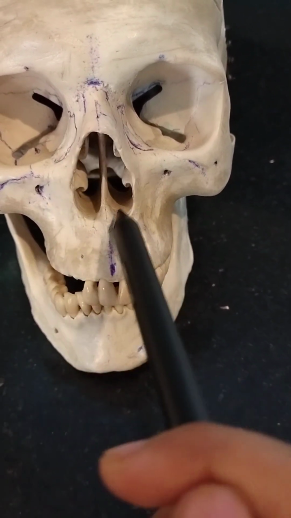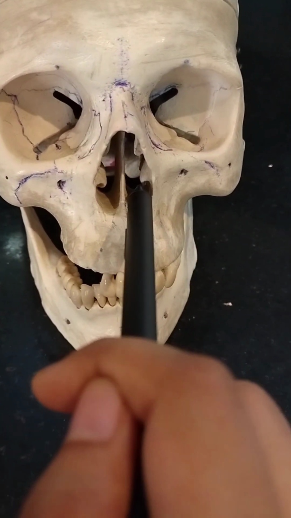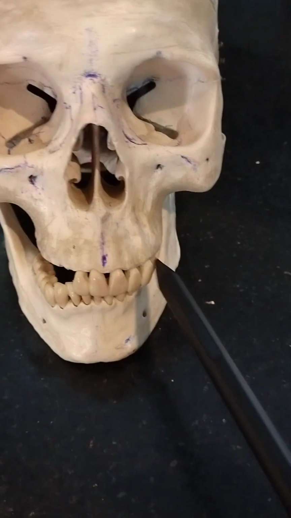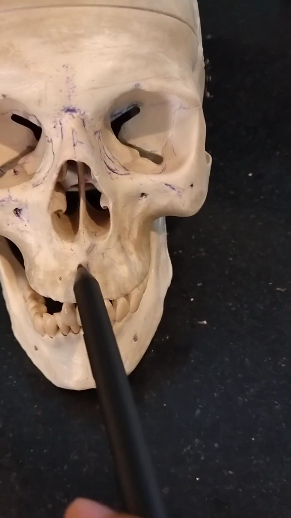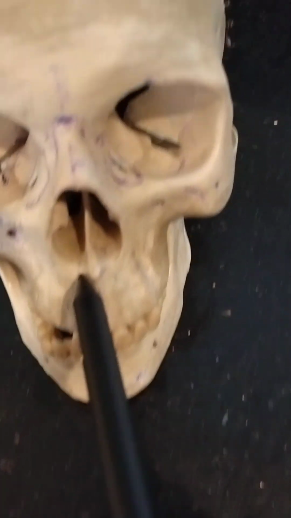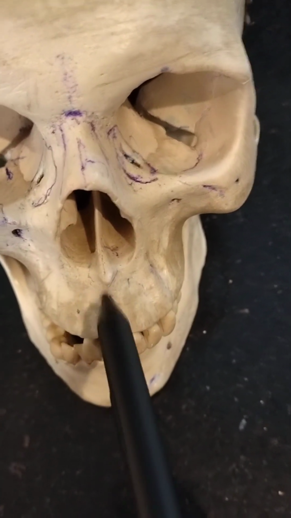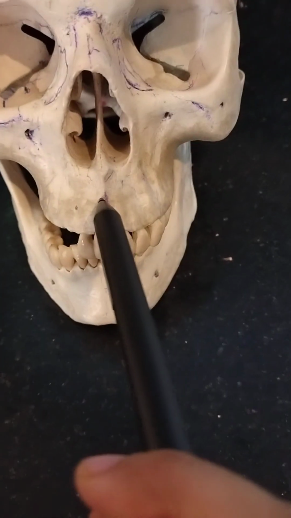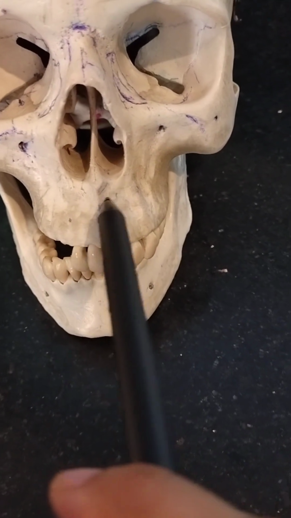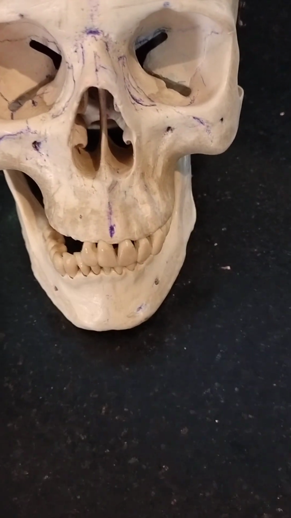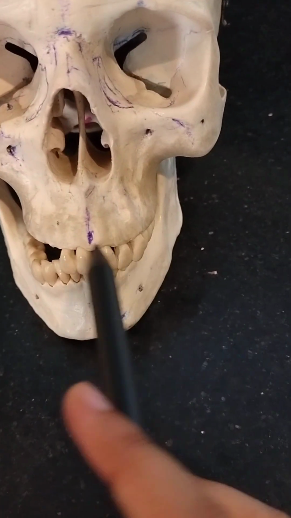It has the inferior nasal concha, middle nasal concha, superior nasal concha, and the vomer. Now the anterior nasal spine, this projection, basically supports the septal cartilage of the nose and is formed by the maxilla.